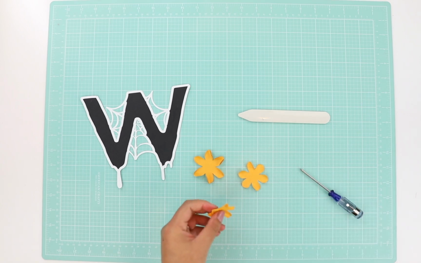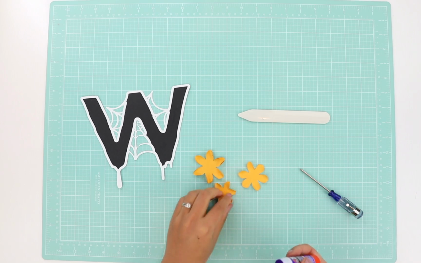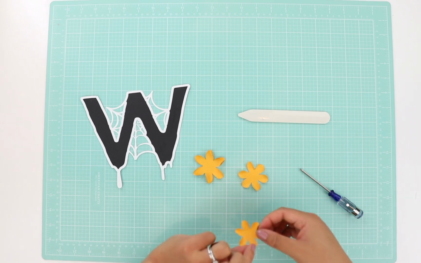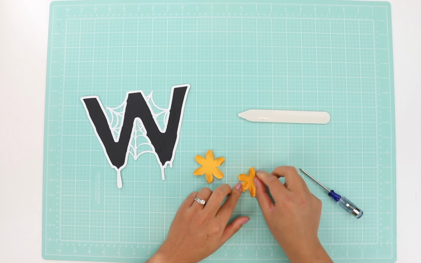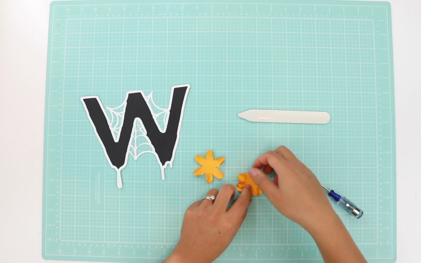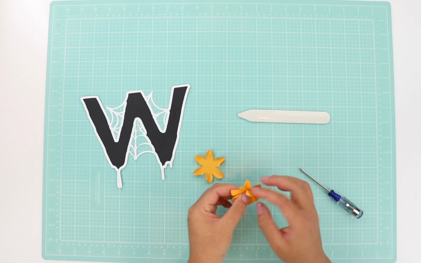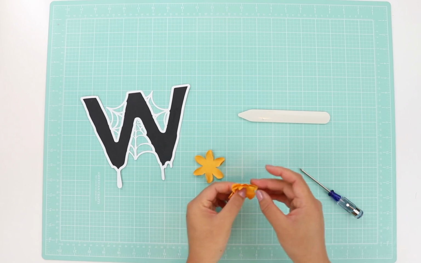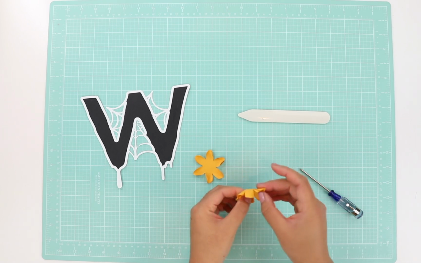And then all you need to do is just glue them together. So I add a little bit of glue to the bottom. You can use hot glue here, or you can just use this glue stick. And what I do is I like to bend the petals a little bit closer towards the center.